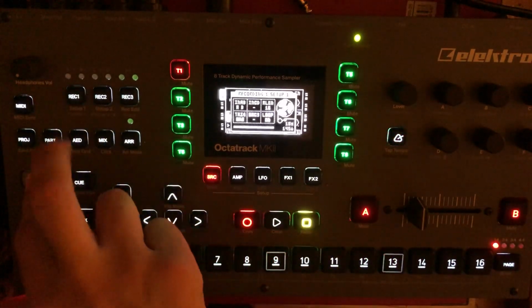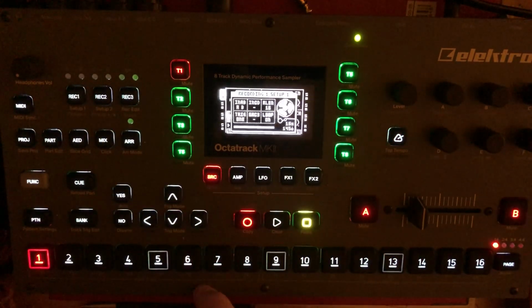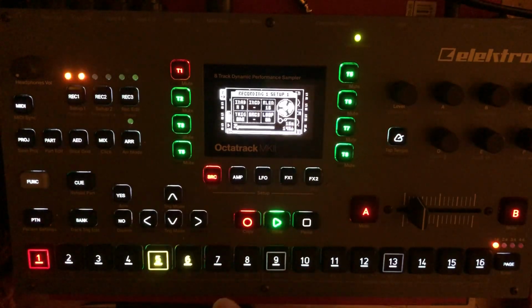And what you can do then is also place more record trigs, so you sample different bits of the incoming beat. So say I wanted to repeat the snare.